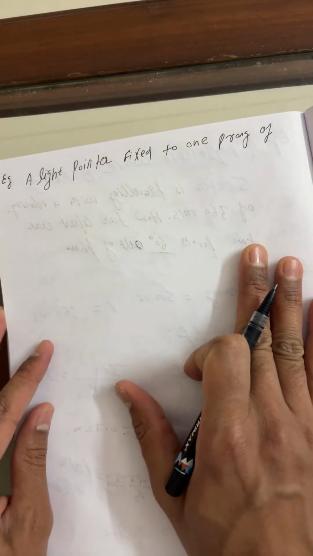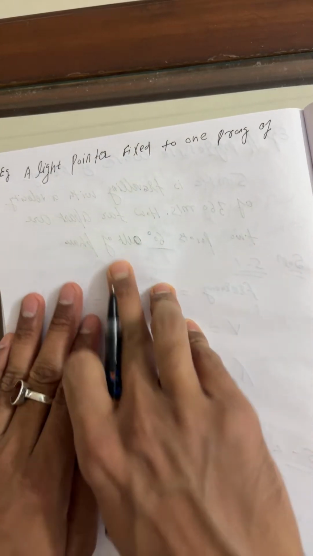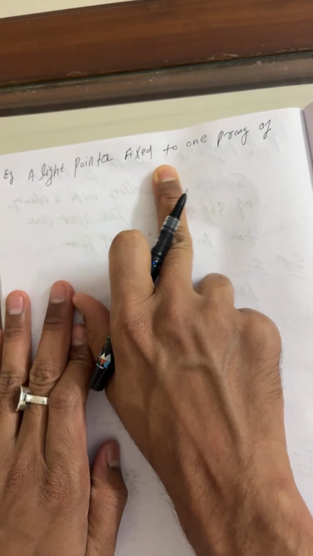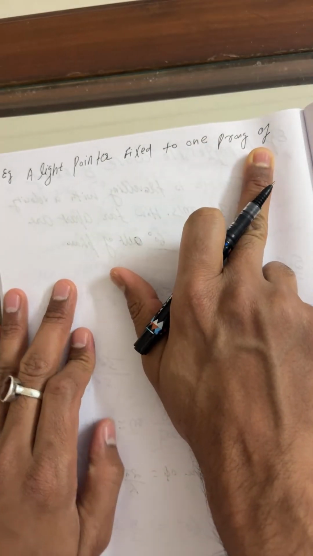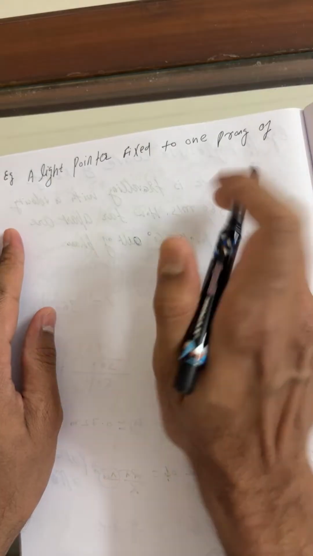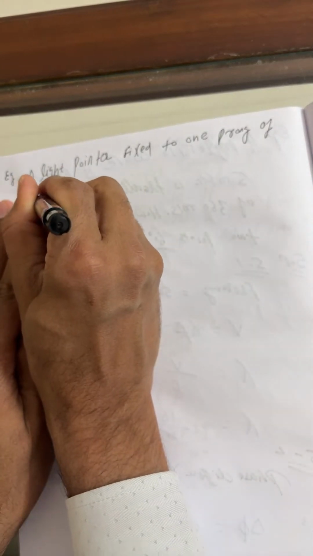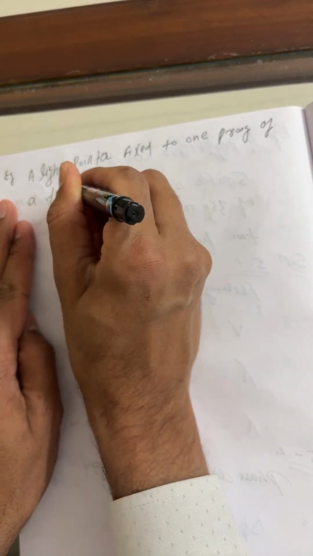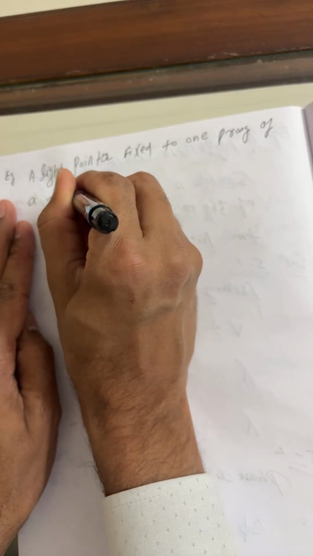I said, you have to just send me on WhatsApp. The question: a light pointer fixed to one prong of a tuning fork.